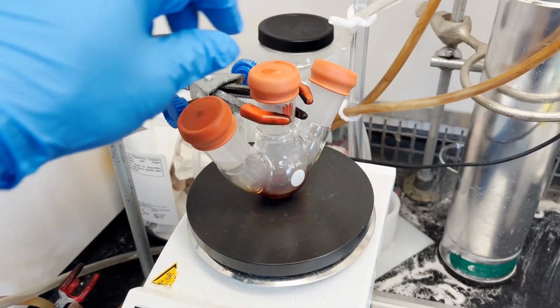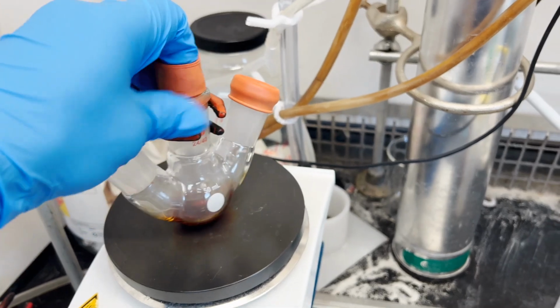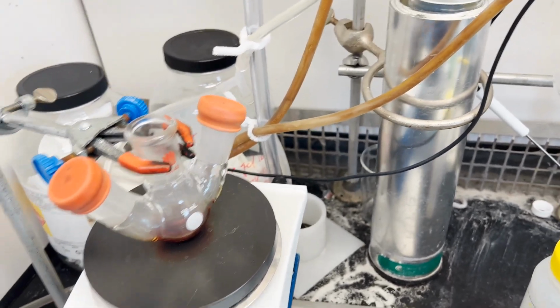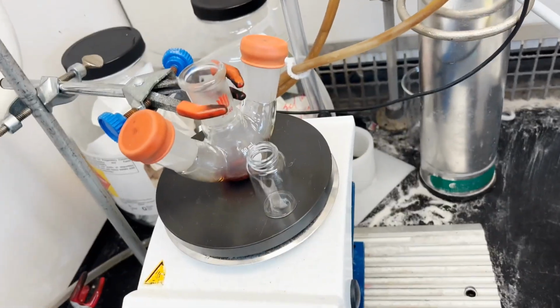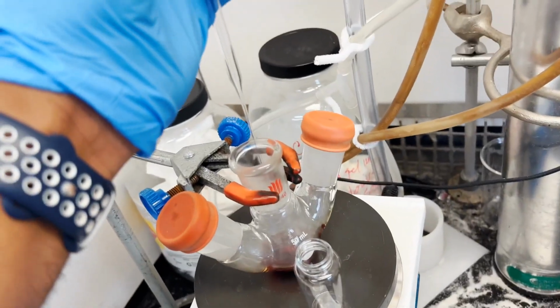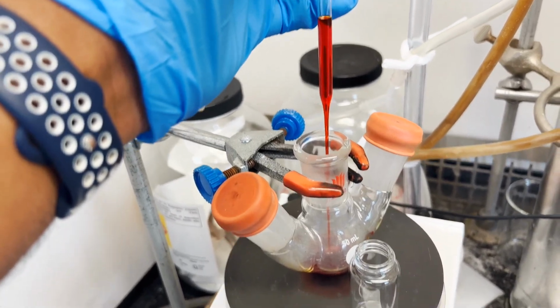Then you can transfer that liquid into a vial or another round bottom flask to do the rotovap. Here I am transferring the liquid into a clean, dry vial so that there is no water, otherwise your compound will break down.